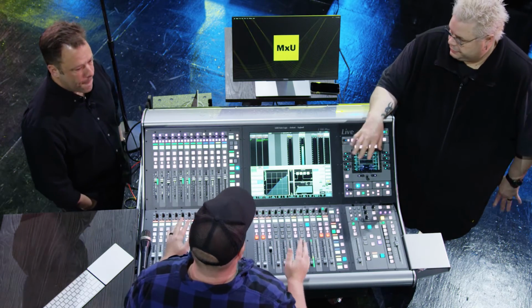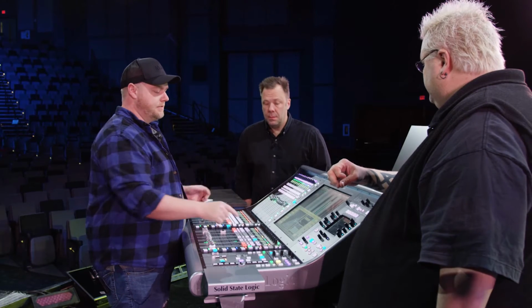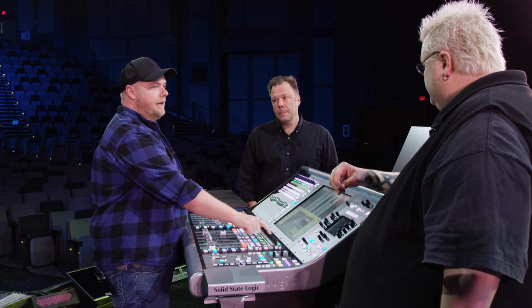How does it apply to this? Super important, especially with things like drums, vocals. A lot of transients. Things with transients. So the attack time, it's time.